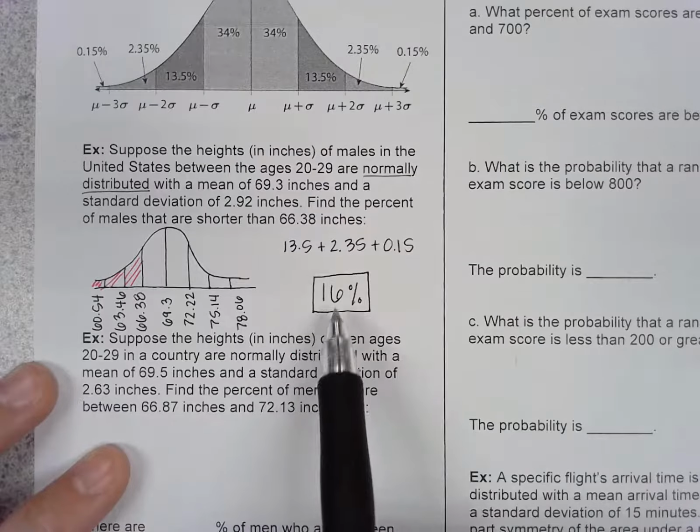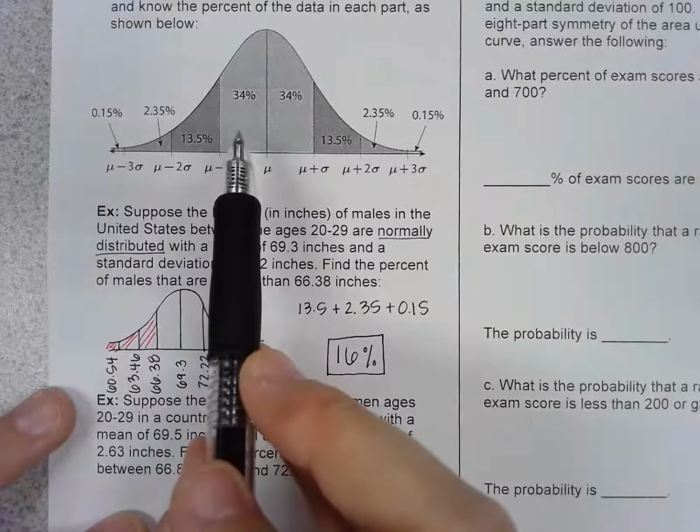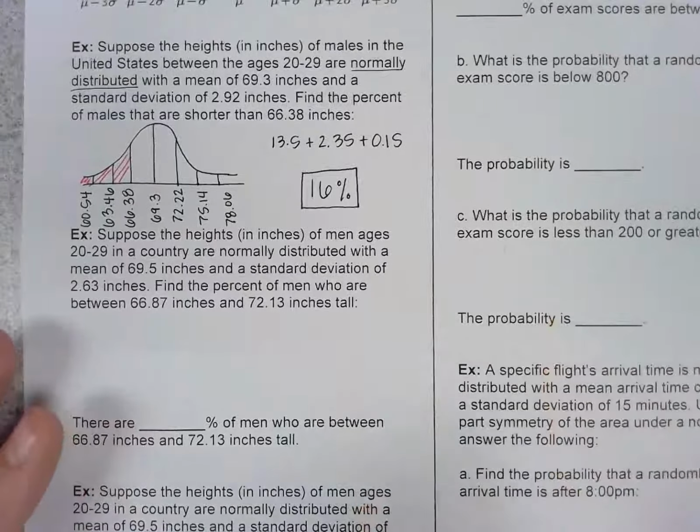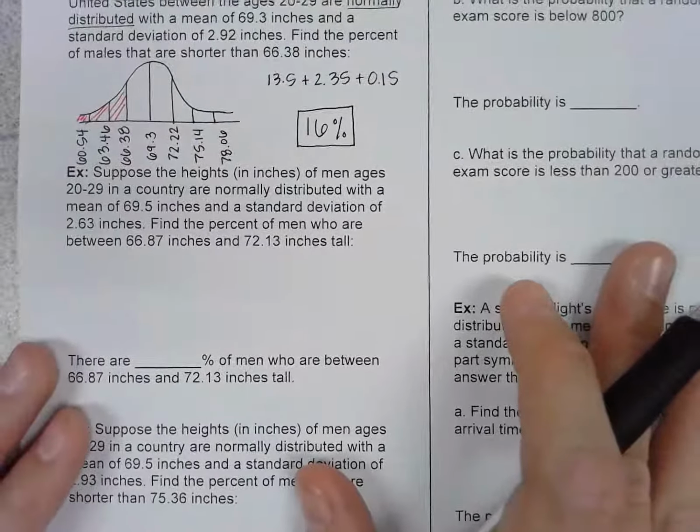And so this number and these numbers come from looking up here at this picture. So you're always going to go back to this picture. And before you worry about it, yes, you'll be given this picture when you take the quiz on this chapter 21 stuff.